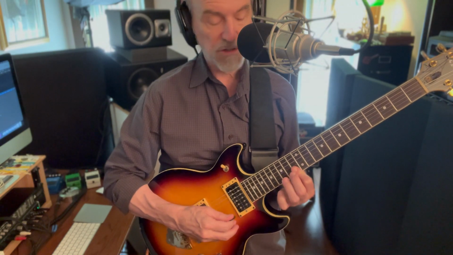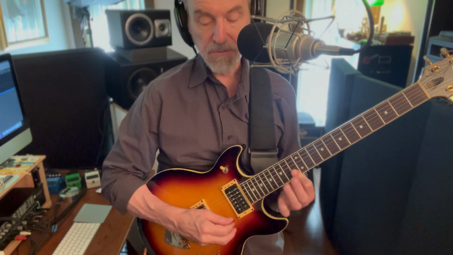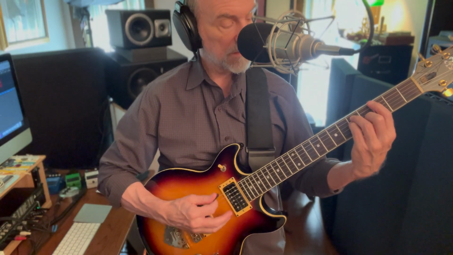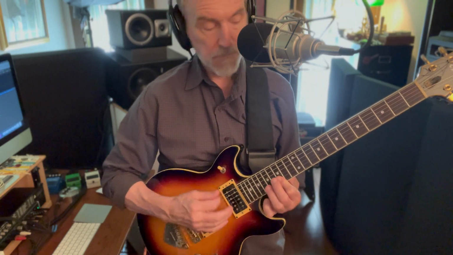Okay, fifth measure. That's just a typical pentatonic lick. You can think of this maybe as a G. I'm doing a hammer-on there, 13, 13, very typical G.